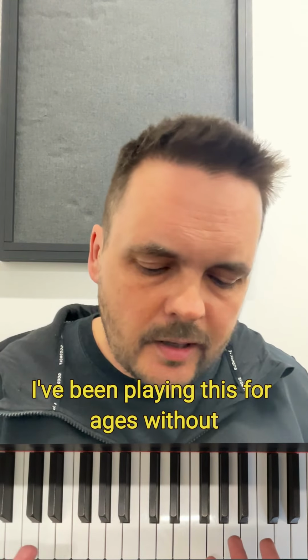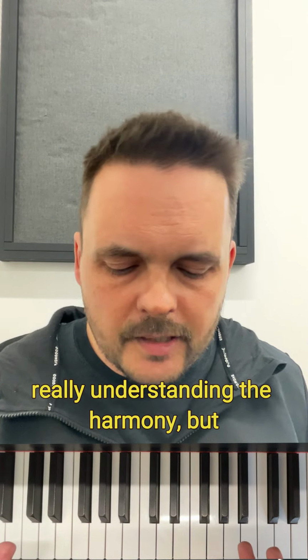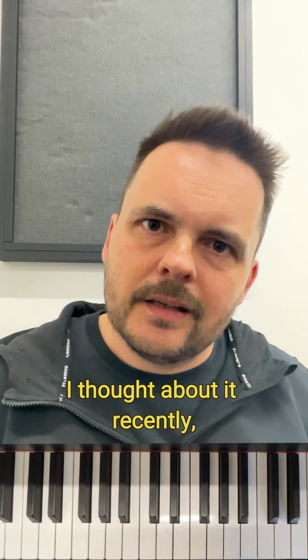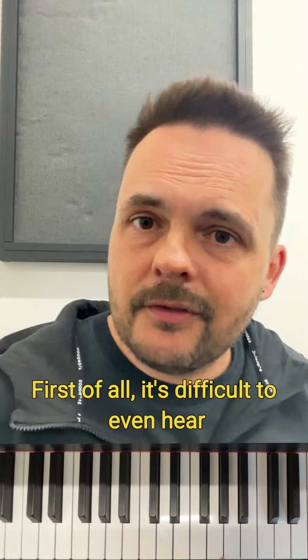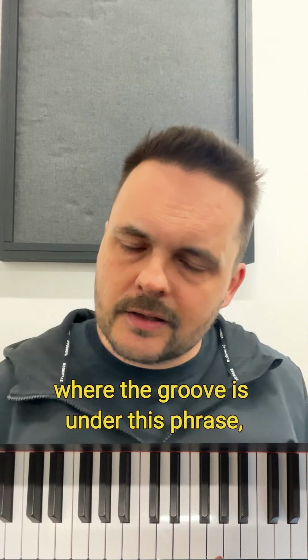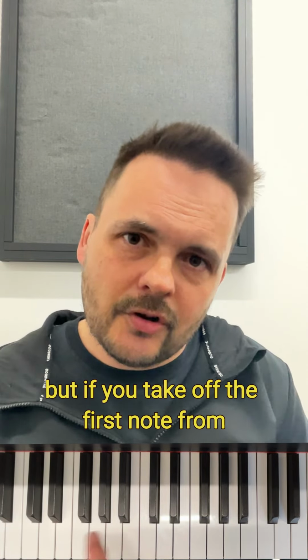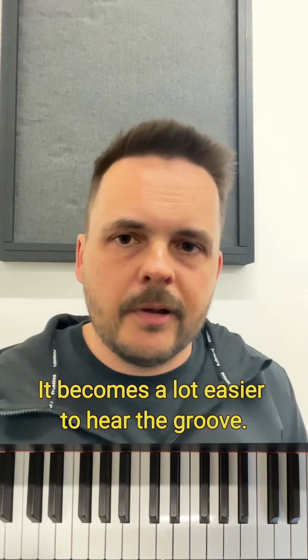I've been playing this for ages without really understanding the harmony, but I've thought about it recently. I think it might be simpler than it originally sounds. First of all, it's difficult to even hear where the groove is under this phrase. But if you take off the first note from each phrase, you get 1, 2, 3, 4, 1, 2, 3, 4, 1, 2, 3, 4. It becomes a lot easier to hear the groove.